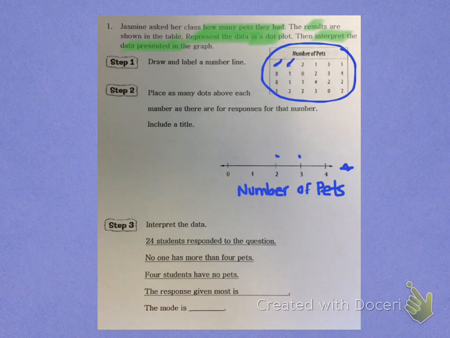Please press pause now and press play when you have finished taking all the numbers from the table and putting it into your dot plot.